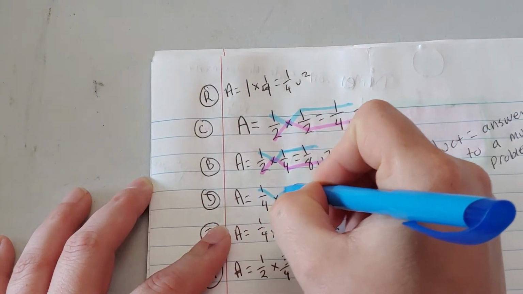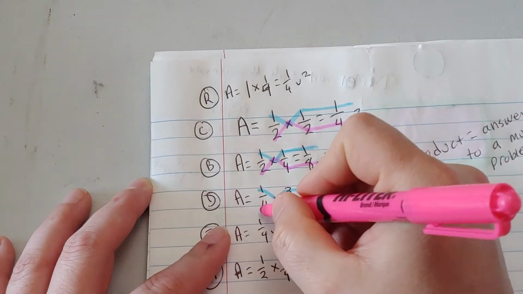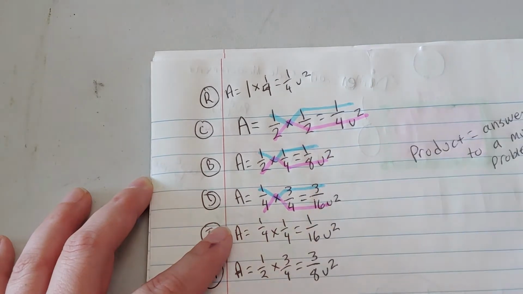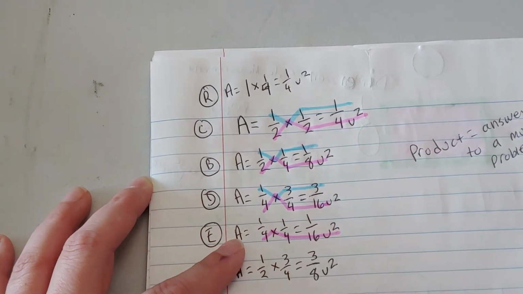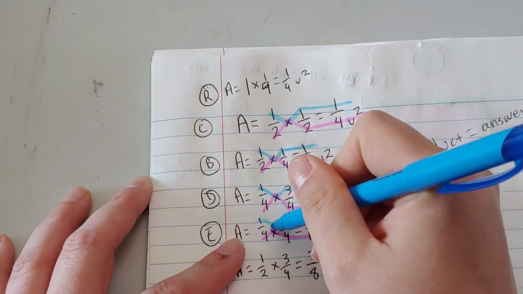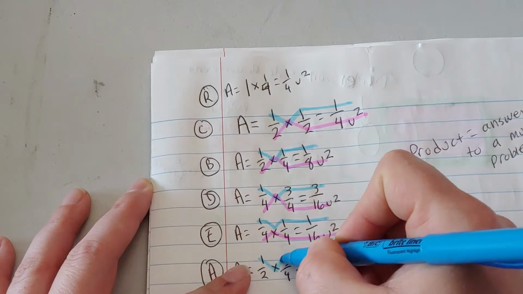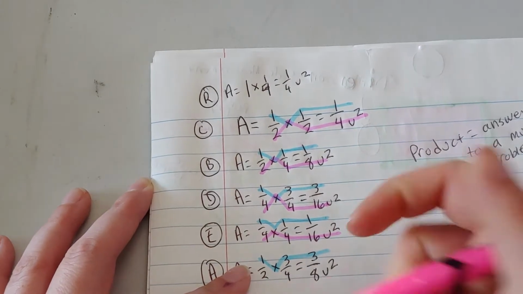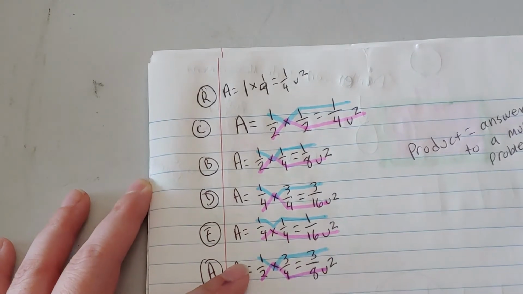Then 1 times 3 equals 3. 4 times 4 equals 16. Oh, look, 4 times 4 equals 16 again. 1 times 1 equals 1. 1 times 3 equals 3. 2 times 4 equals 8.